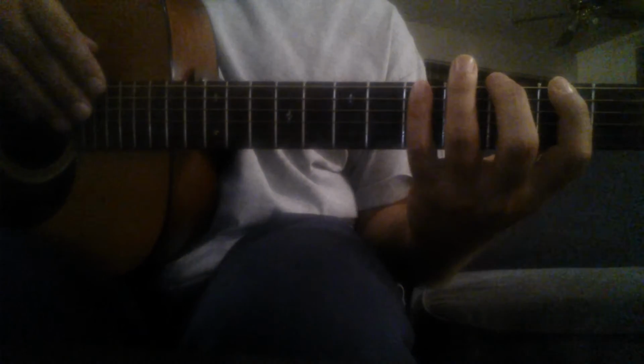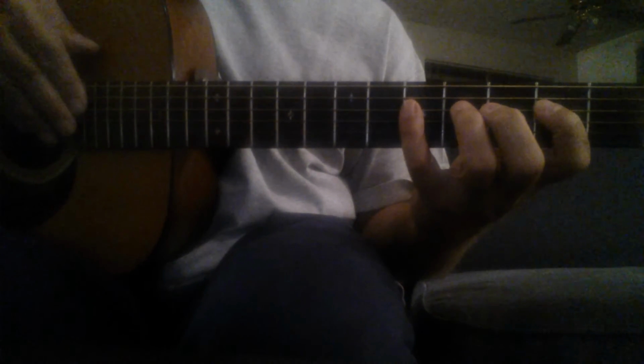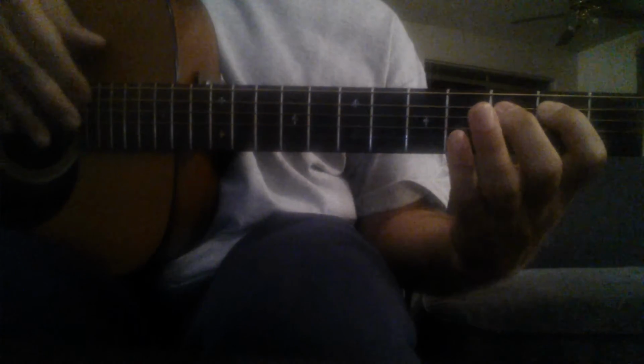So that's a quick example of what modes actually are. They're the major scale, but starting on a different degree, meaning like the second or the third, and playing the same intervals. Just like the major scale right there, starting on the third degree. So I hope that gives you a better understanding of what modes actually are.